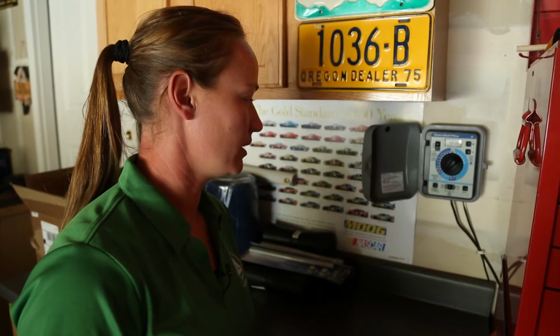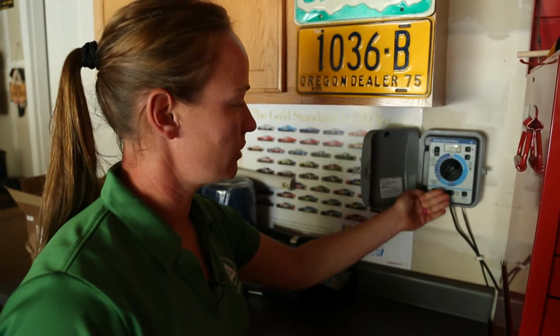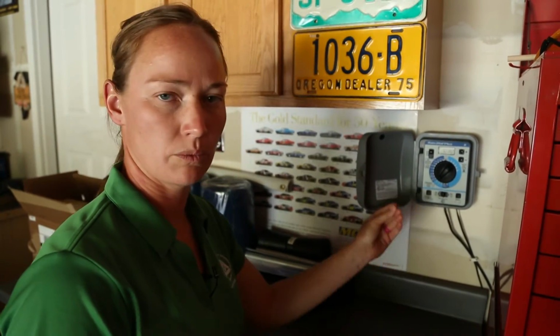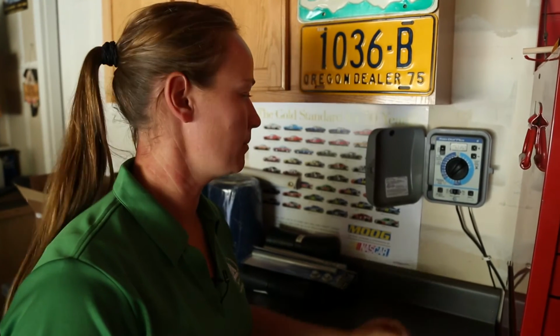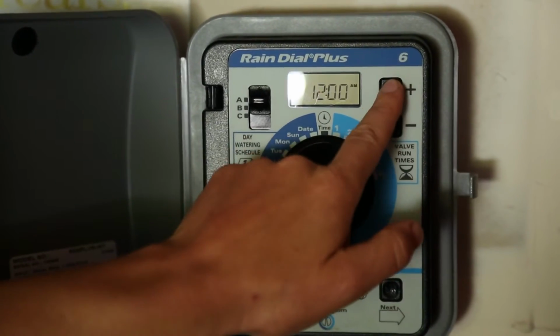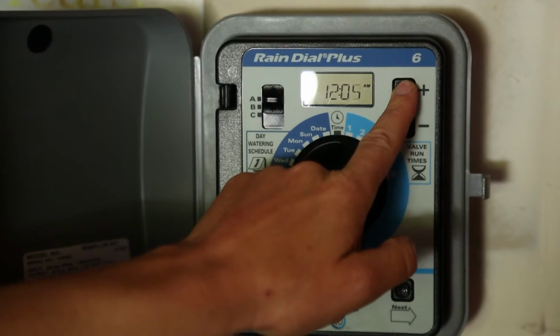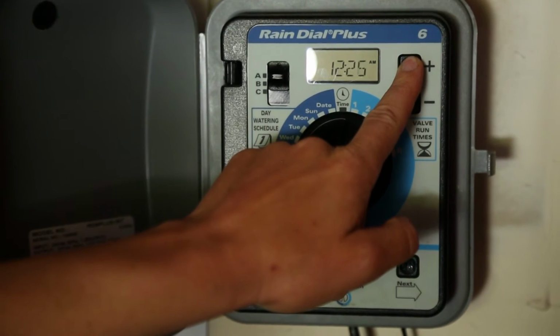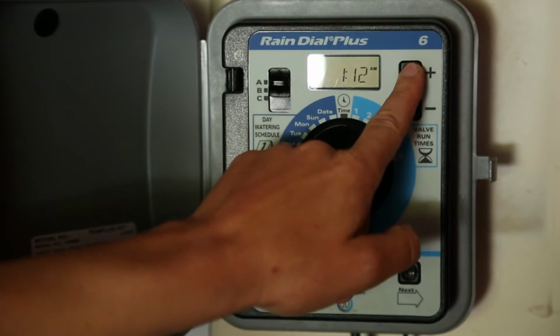Now if you're watering a heavier clay soil, you're going to want your water to penetrate the ground and not run off. So what you can use here is another start time, which is basically a repeat of your program. We're going to turn to program 2 here. Allow enough time for your water to soak in. So we may need to give it about an hour. So we'll set this to maybe 1:15, we'll say.